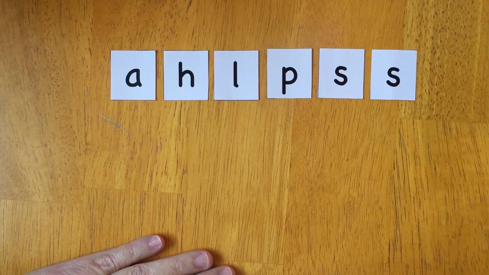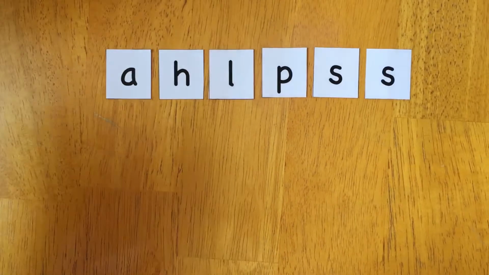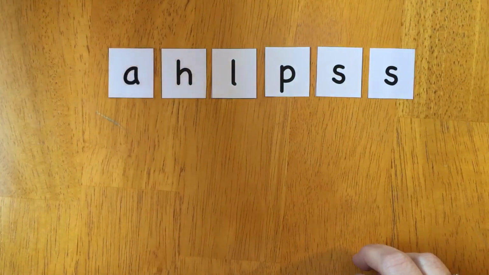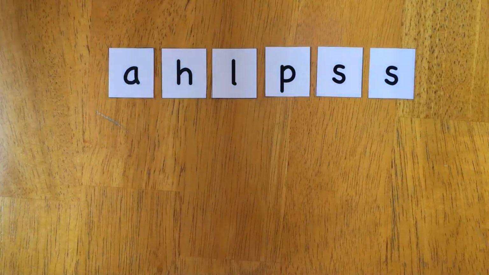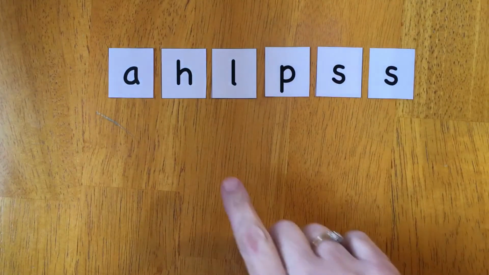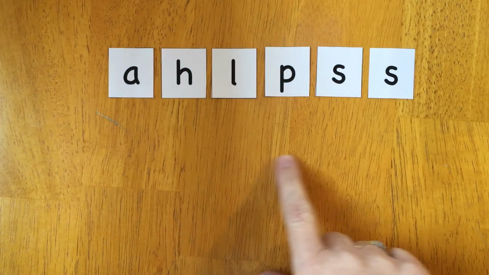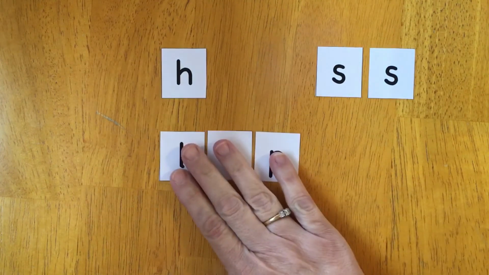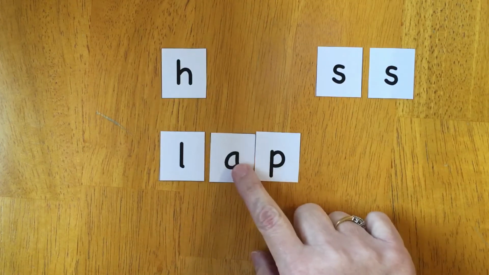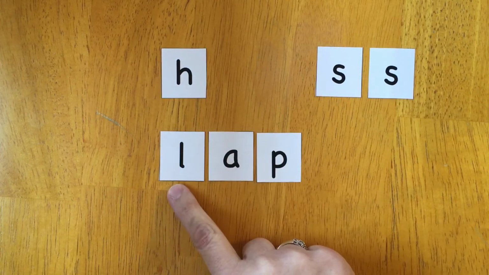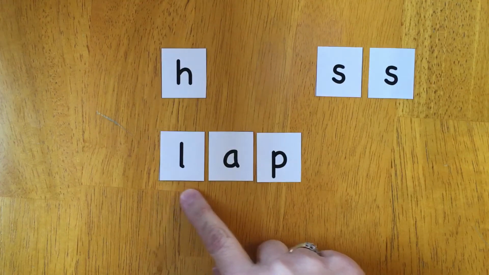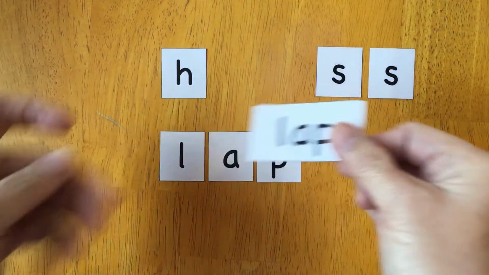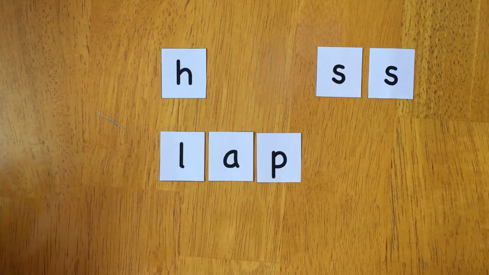Okay, let's start out today by making a three-letter word. Let's make a three-letter word, and the word is lap. I like to have my cat sit on my lap. All right, think about your sounds. L-ap. Lap. Remember that slow check. That's how we know if we have our letters in the right place in our word. Lap. Okay, write that word on a piece of paper and set it aside for the sort.